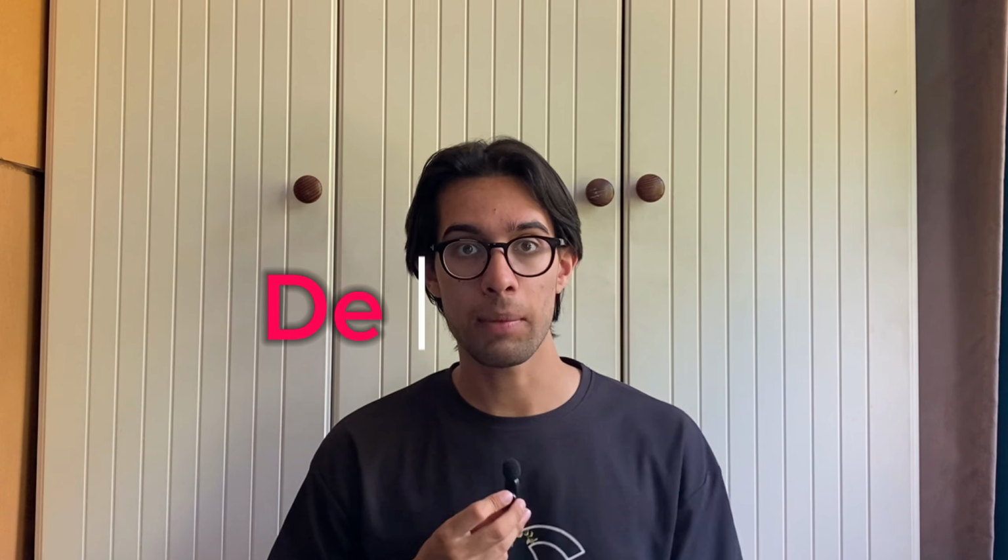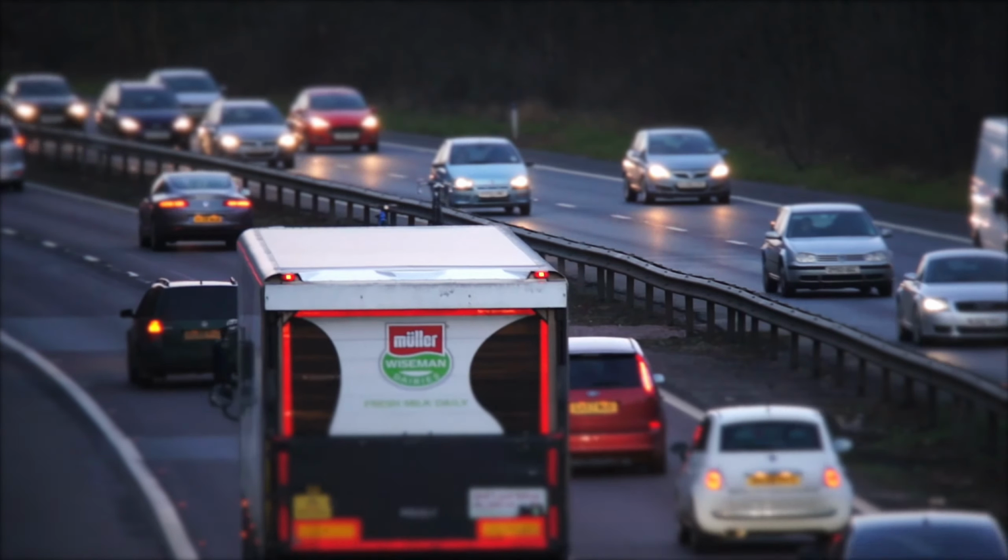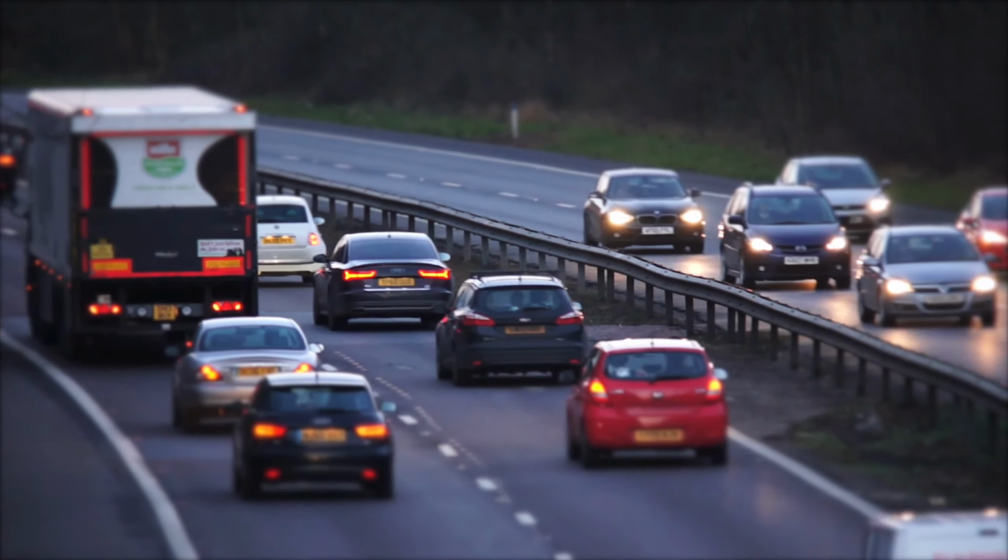Right, on to the next, de minimis. It is used in law to describe something that is so small or insignificant that it can generally be overlooked by the law. Imagine that you're driving to work, you're driving 1 mile an hour over the speed limit. Obviously this is so small or insignificant that the law will overlook this and you won't be charged.